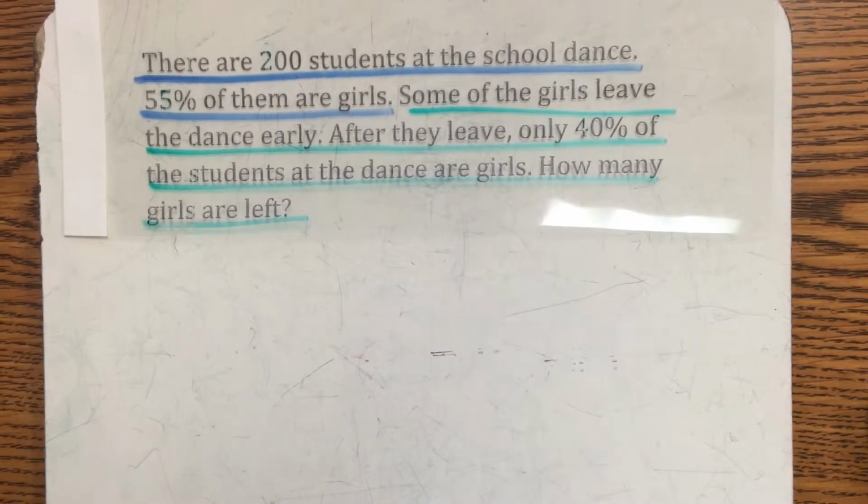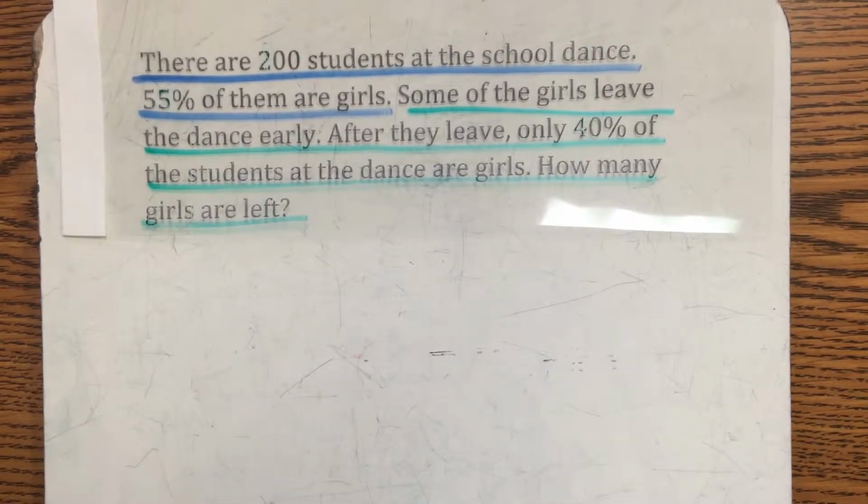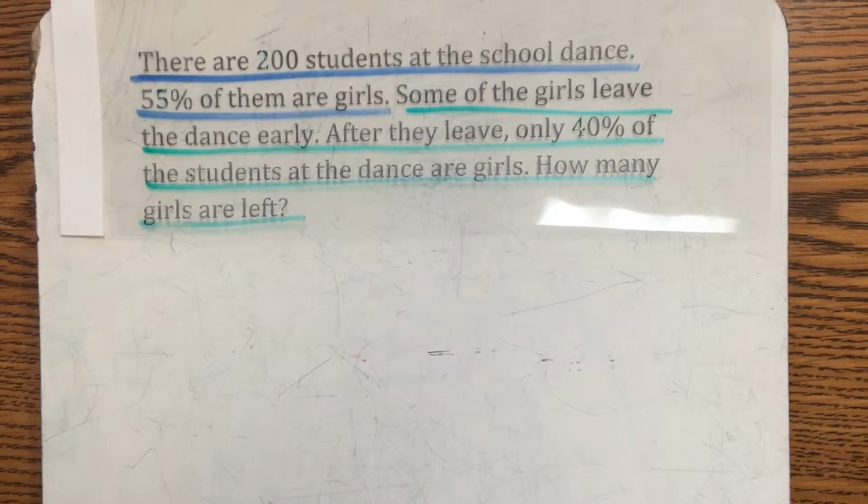Okay, this is a word problem we did in class that a lot of you found confusing, so I'm doing it again here just to clarify. This is a question having to do with percents.